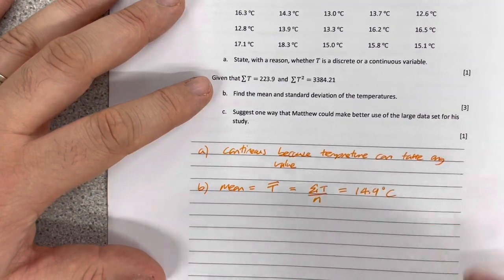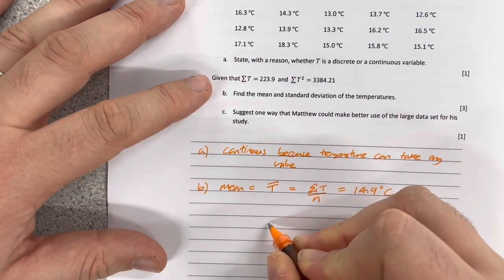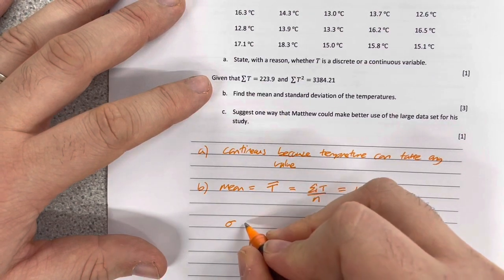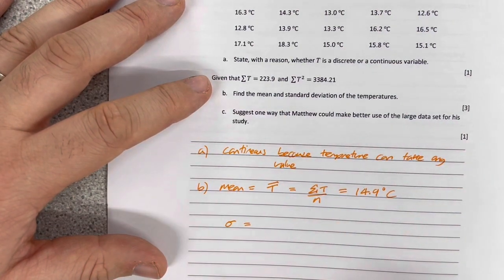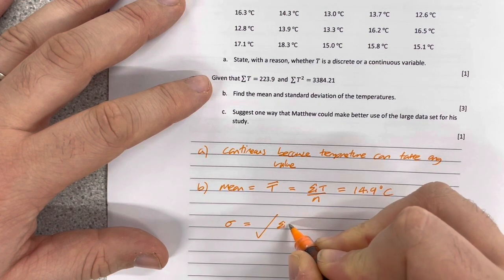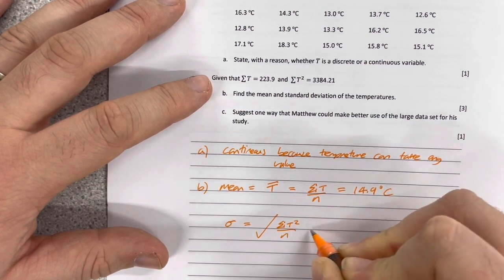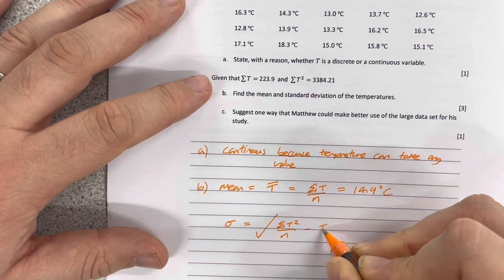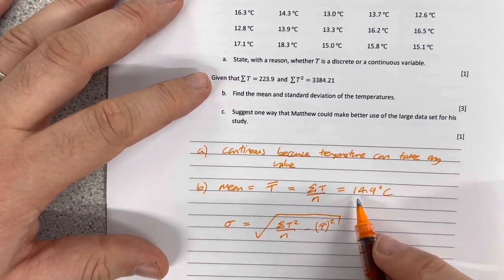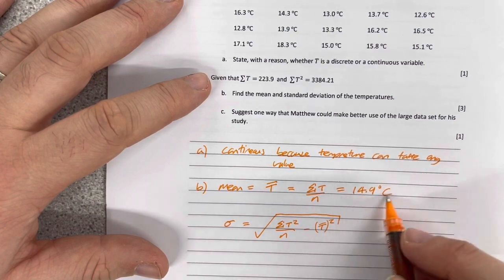1 mark for that. The standard deviation, which you might denote as sigma, or sigma subscript T, we can use the formula from the formula book. So it is the square root of the sum of T squared over N minus the mean squared. Now just be careful, we don't want to use the rounded mean that you've just evaluated.